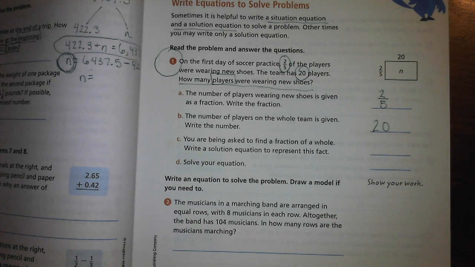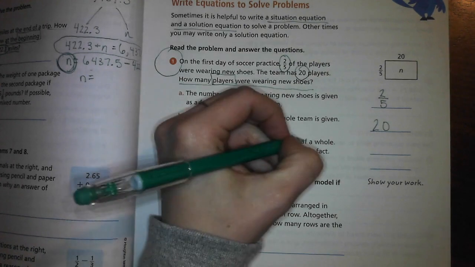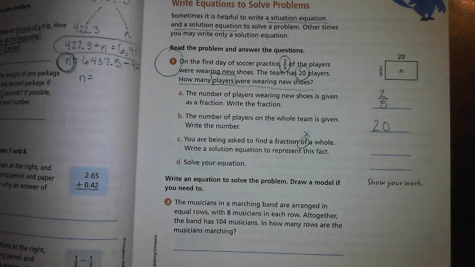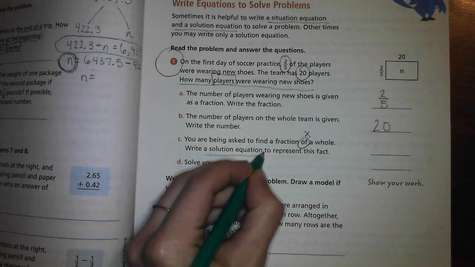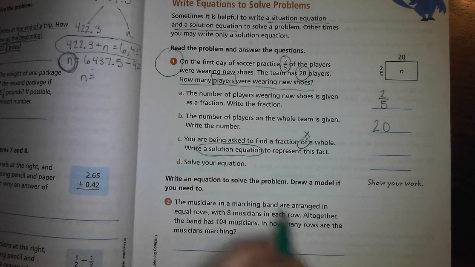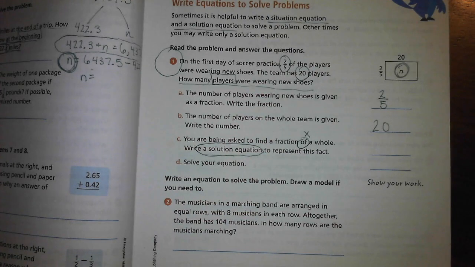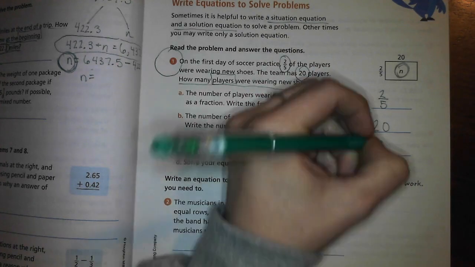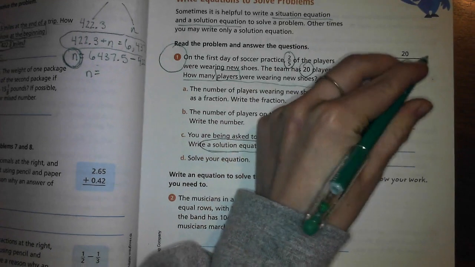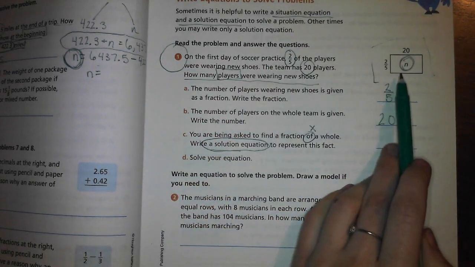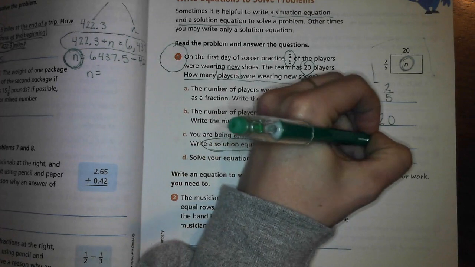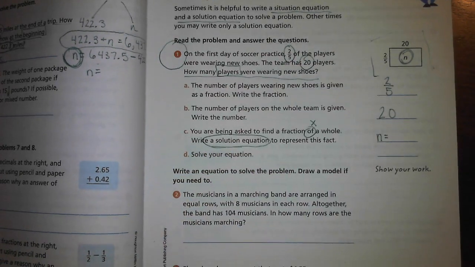Now it's going over what we're being asked to do. It's breaking down the question. It says, you are being asked to find a fraction of, keyword, a whole. Write a solution equation to represent this fact. So we know a solution equation means that our unknown has to be on its own side of the equal sign. So up here, they gave us a letter to use for the unknown. They told us to use n. So I'm going to write n equals in order to start this.